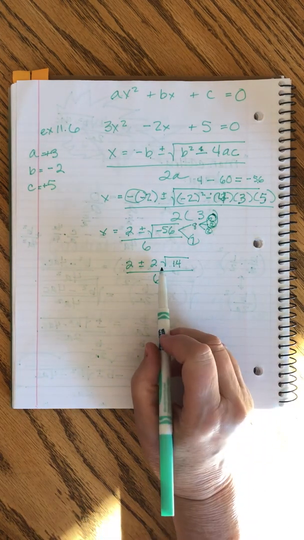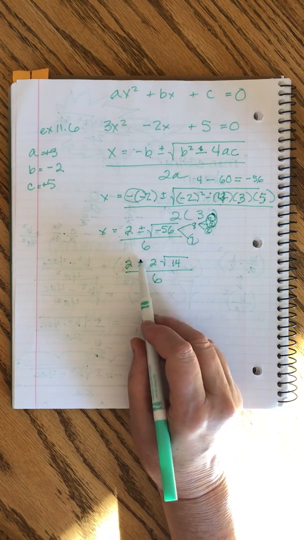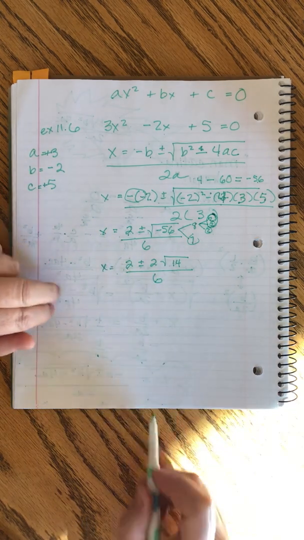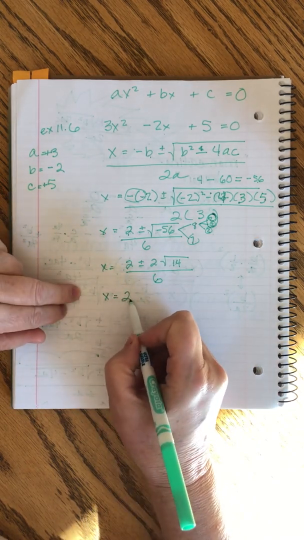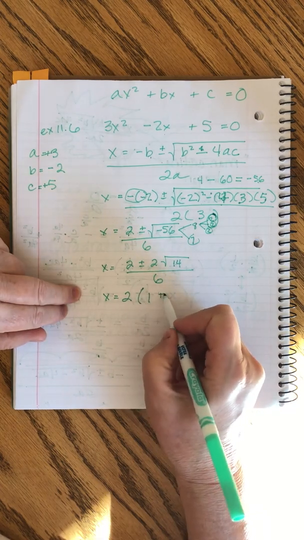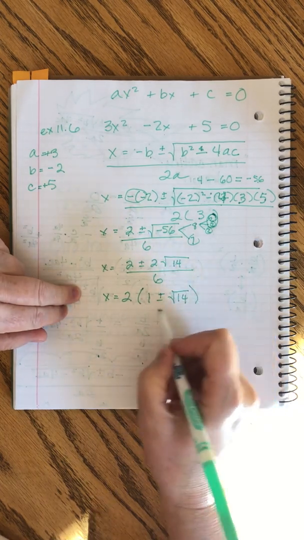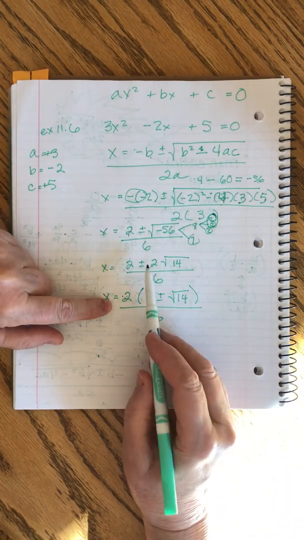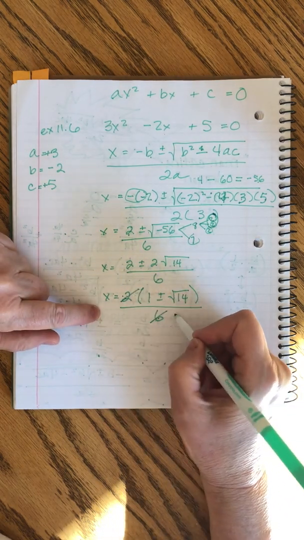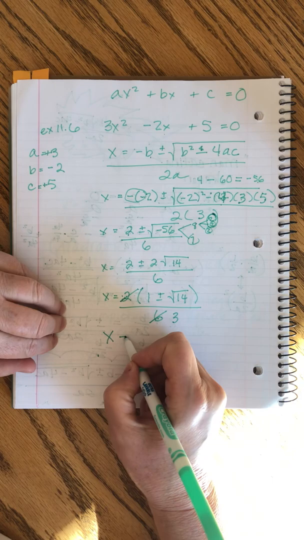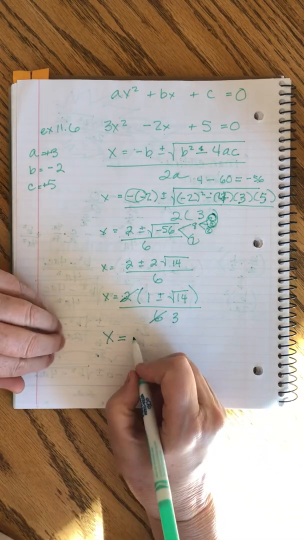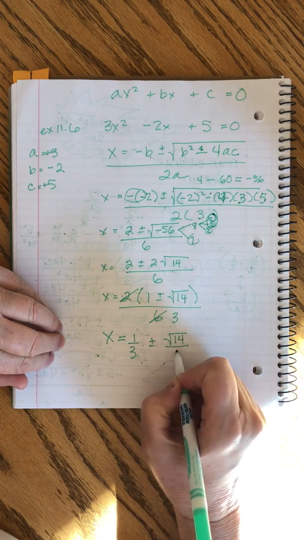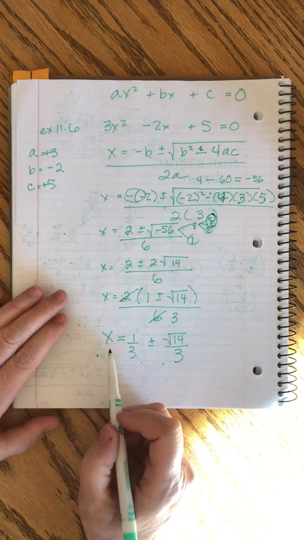And then I can't cancel this yet because I'm adding here and subtracting. But I can factor. I can factor my numerator like this. I can pull 2 out of both terms, and then I'll have 1 plus or minus the square root of 14. And then that's over the 6. Now I can cancel because I'm multiplying this 2 and not adding it. So that cancels, that becomes a 3. And then for my final answer, we just want to write this as 2 separate fractions rather than combined. That is slightly neater and cleaner.